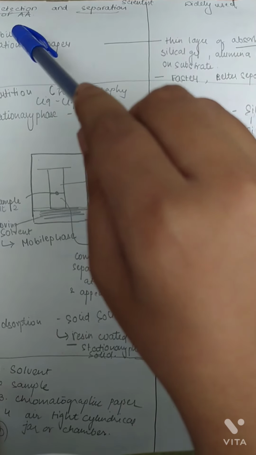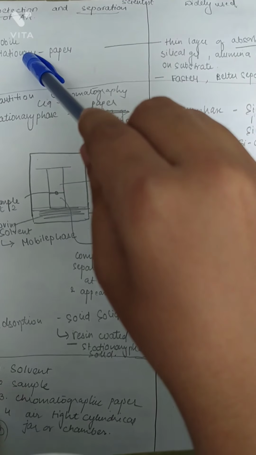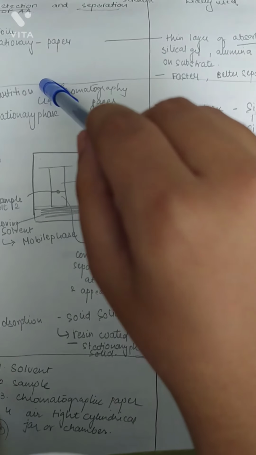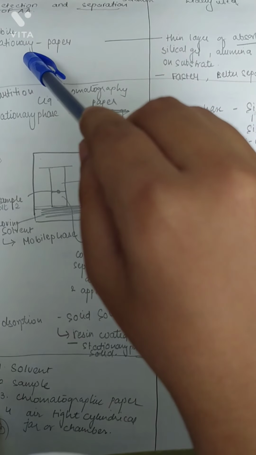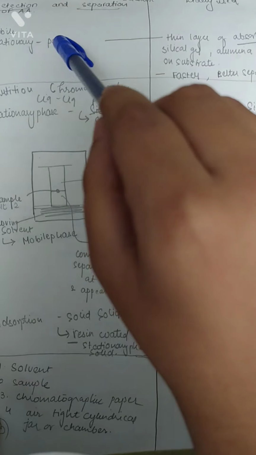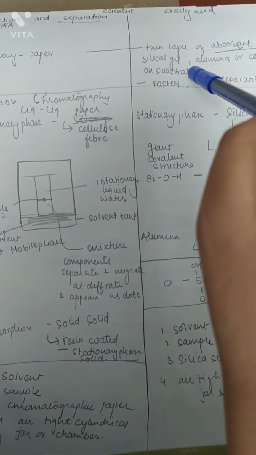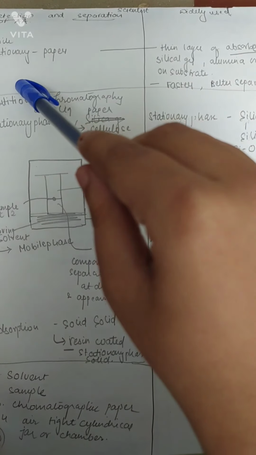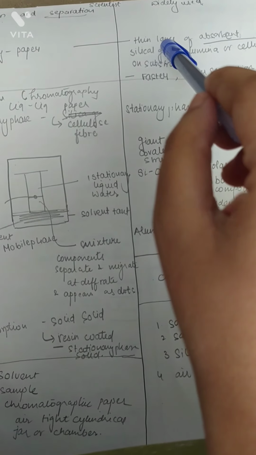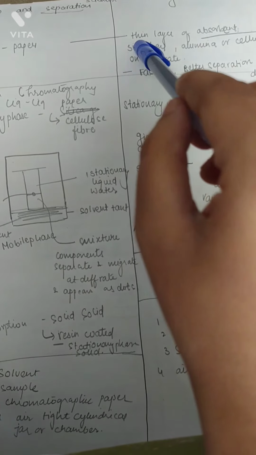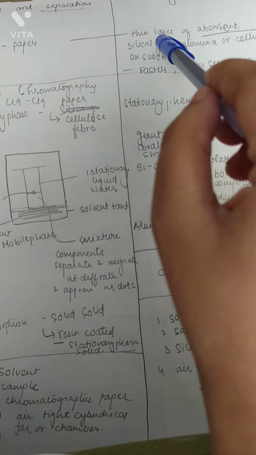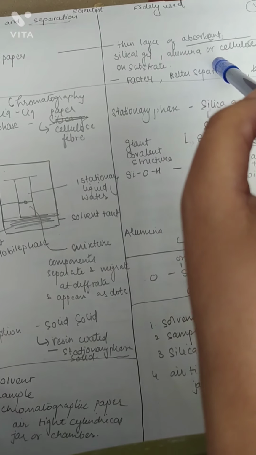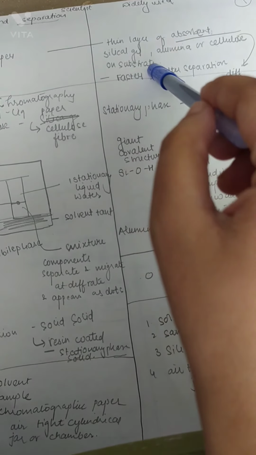एक चीज आपको इन दोनों में सबसे पहले याद रखनी है that the mobile phase and stationary phase, there are two phases. In paper chromatography, the stationary phase is paper, and in thin layer chromatography, the stationary phase changes and it would be a thin layer of absorbent, that is mainly silica gel, alumina or cellulose on the substrate.